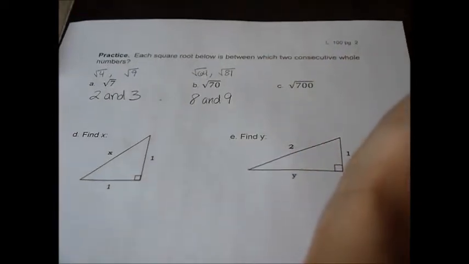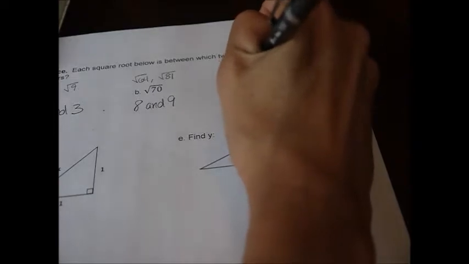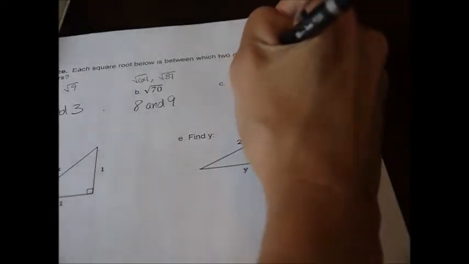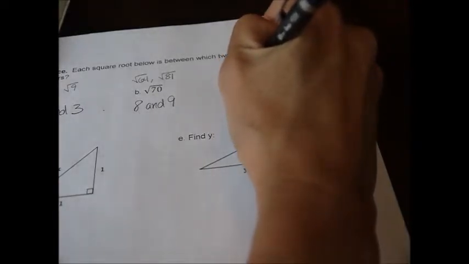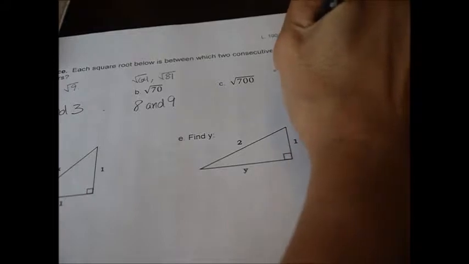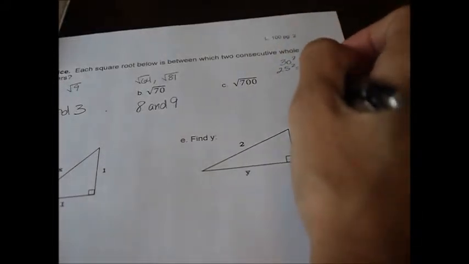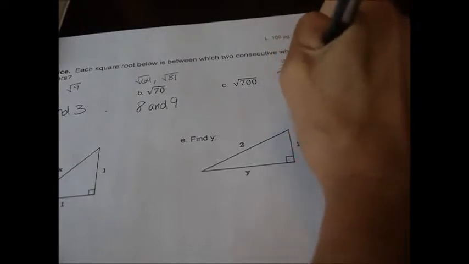Square root of 700, now that's a tricky one, right? So I might need to do some guessing. Like, I know that 20 squared is 400, so that's not going to do it. I know that 30 squared is 900. Okay, so I might just want to write that 30 squared equals 900. 25 squared is actually 625. Okay, so I feel like I'm getting closer. That's probably going to be one of them. So I might need to go 26 squared and see what that is.